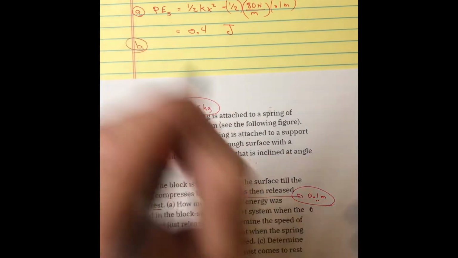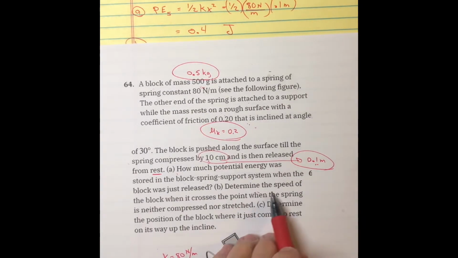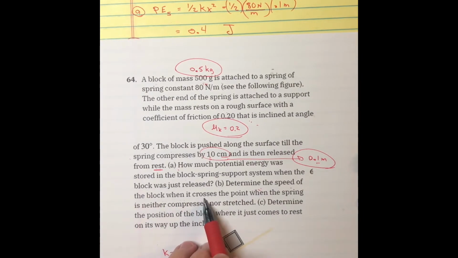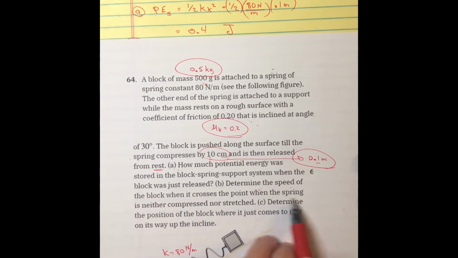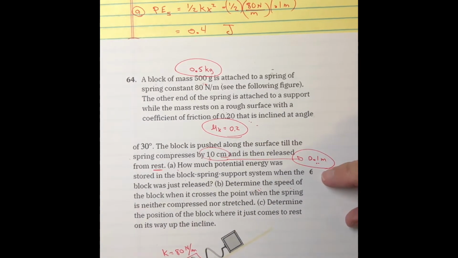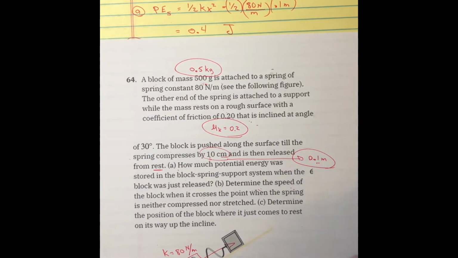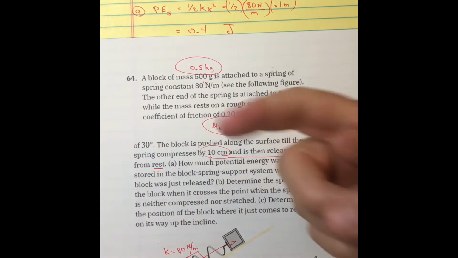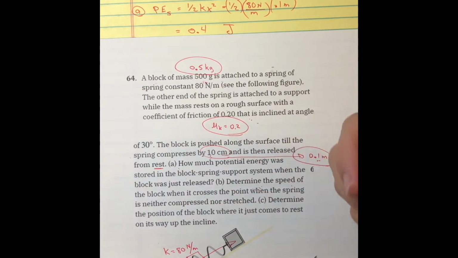All right. Now they start to get hard here. Here it says determine the speed of the block when it crosses the point when the spring is neither compressed or stretched, what I like to call its natural length. So if it was compressed down to here and it goes shooting back up, clearly the spring wants to push it up, but it has to overcome two other items, and that would be friction and gravity, in order to get it up the hill.